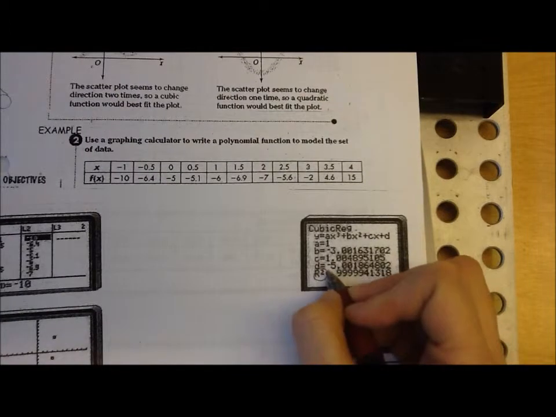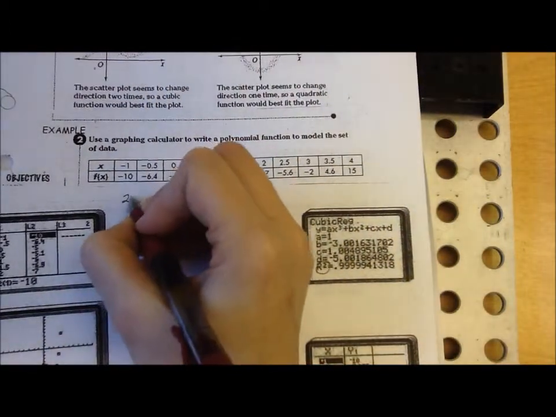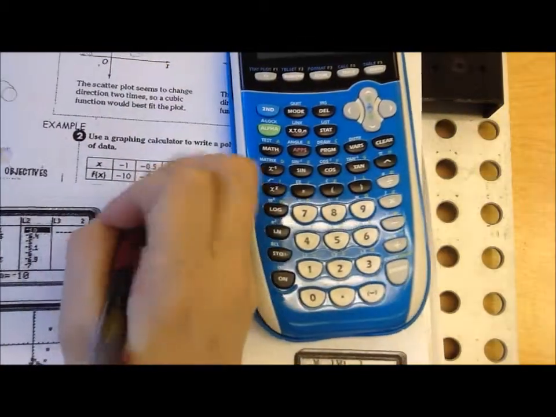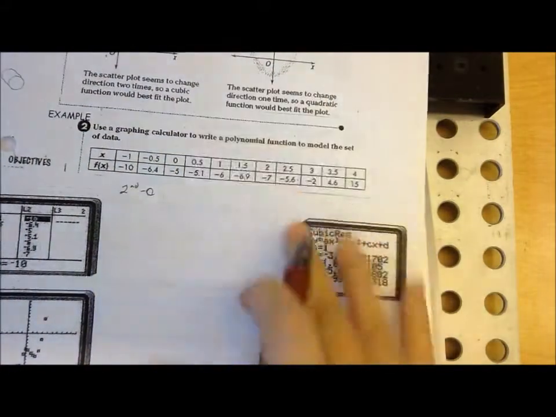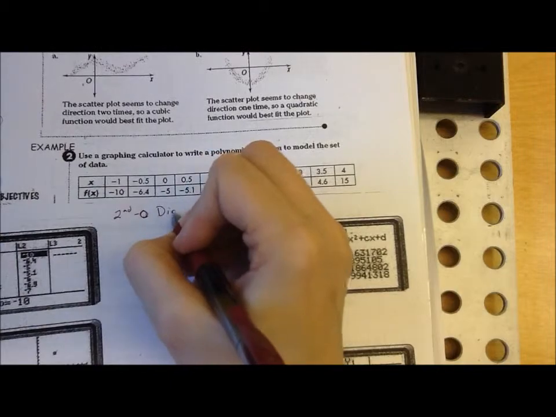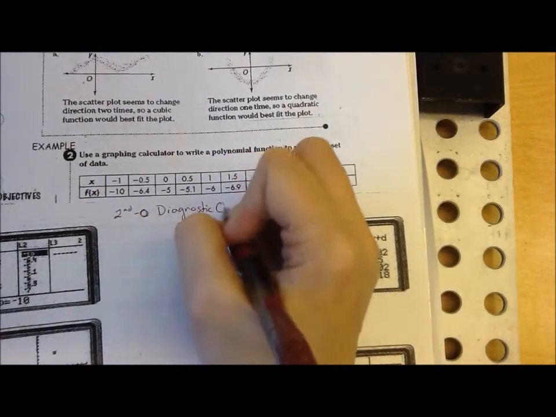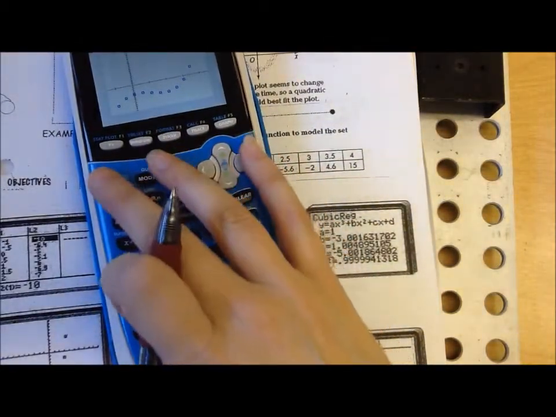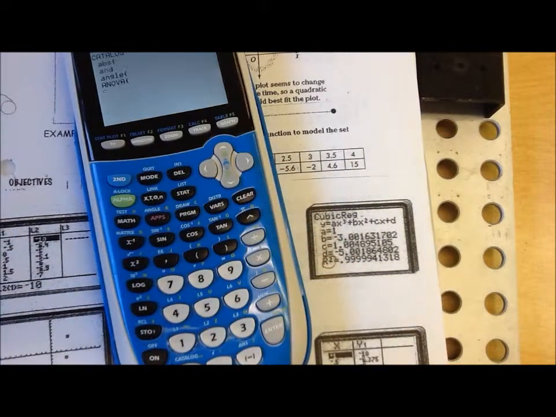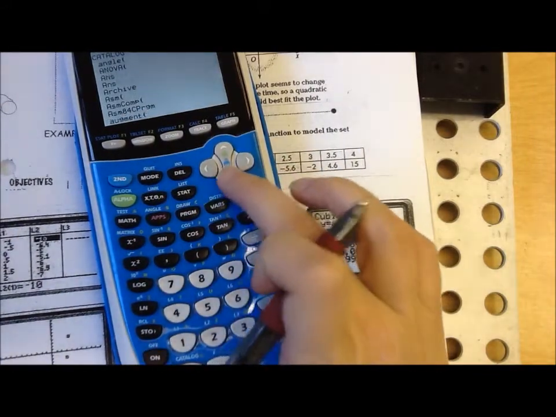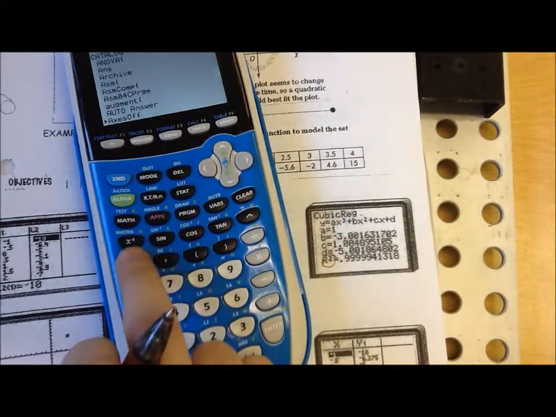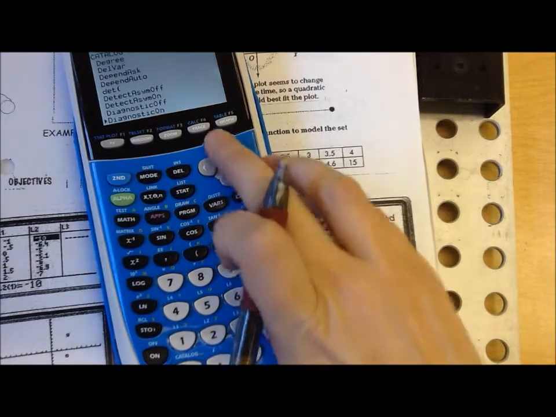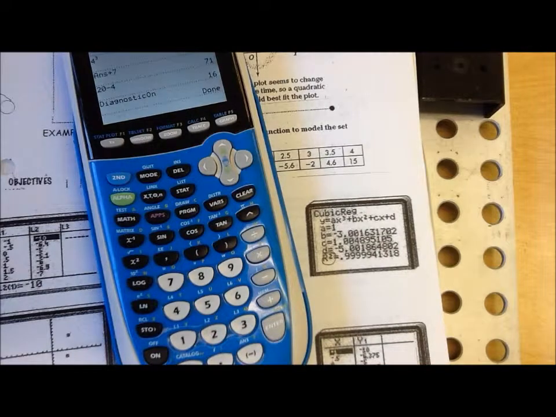First thing, we are going to want to get this r squared. So you need to go into the catalog, which is right above the 0. So second 0, and then scroll down until you reach diagnostic on, and just hit enter twice. Scroll down until you get to the D's. You can actually take a shortcut by hitting this button because it's got a D on top of it. Diagnostic on, hit enter again, it says done, that's all you gotta do.